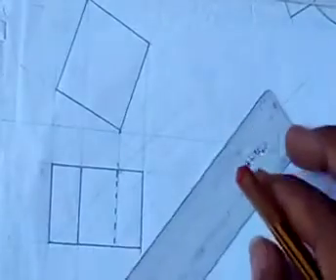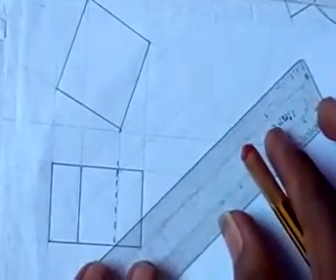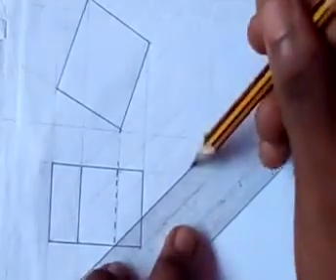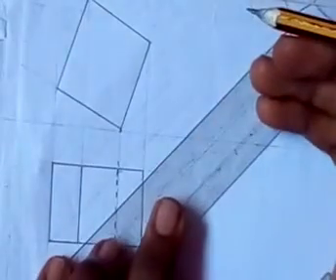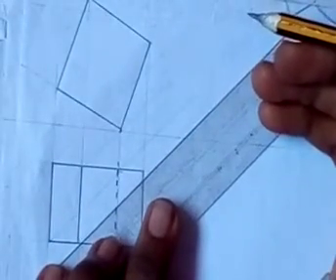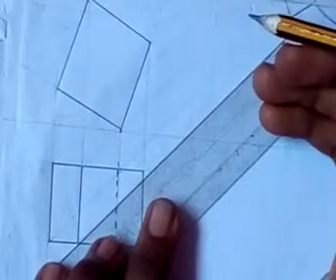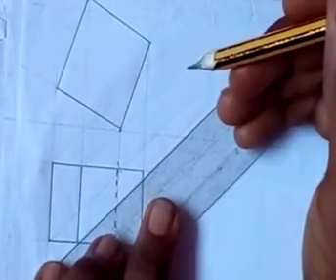Then I will extend these radiated lines so that they are extended through the whole length of the auxiliary elevation. I'm extending the lines here.